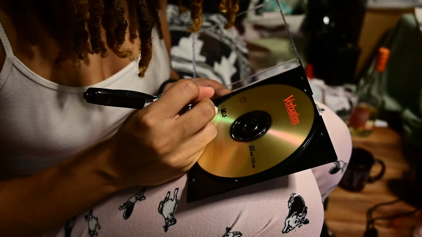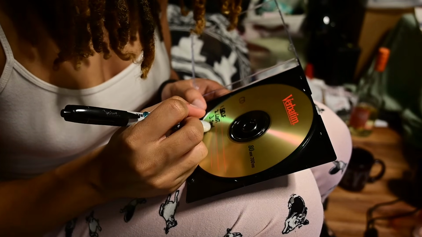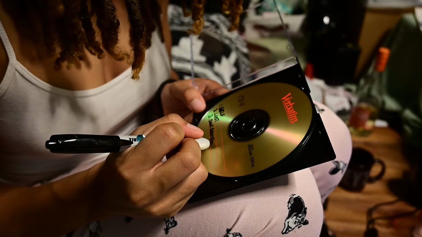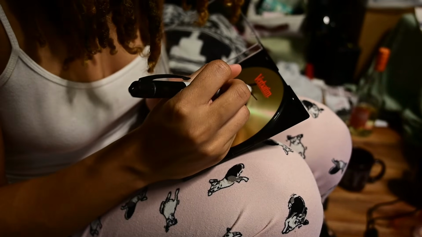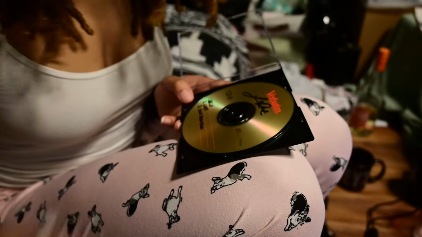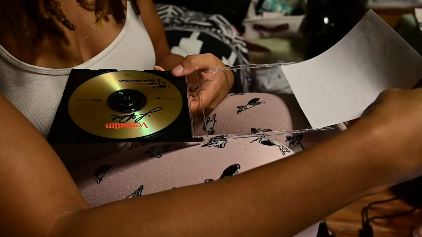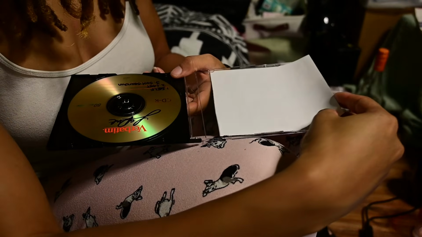Yeah, apologies in advance to whoever gets this, but just know this is what it's like to make your own CDs. I signed all of my CDs, so you know that you got the real deal. And then I put my little cover thing in there. So if you don't have your covers made already, I'm gonna show you how to do that.